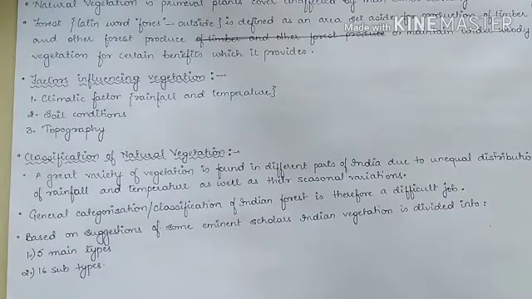They all tried to bring in some similarities and some differences to give a general classification to Indian forest. Now, based on the suggestions of these scholars, the Indian vegetation is divided into five main types of vegetation and 16 subtypes.